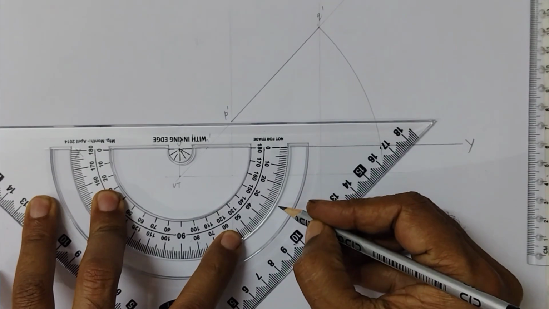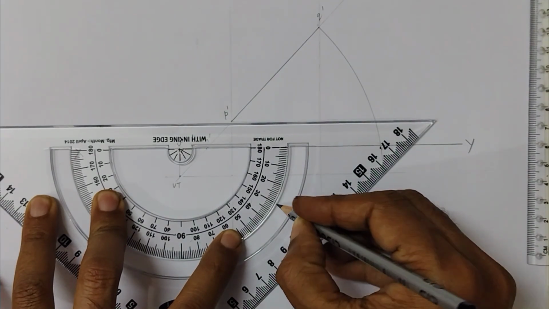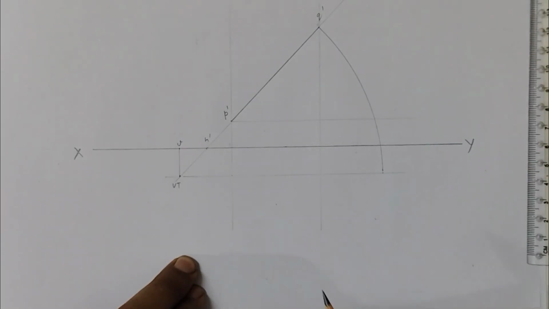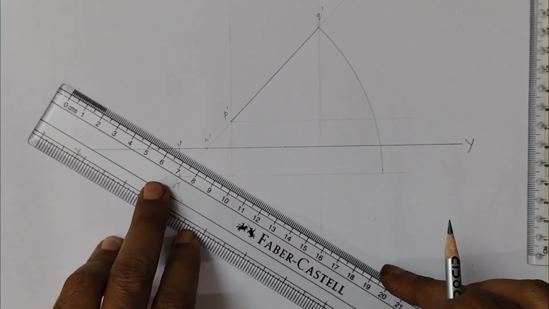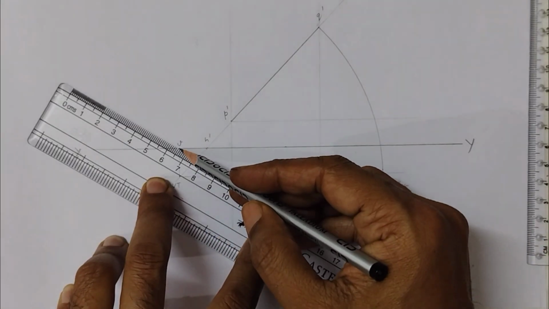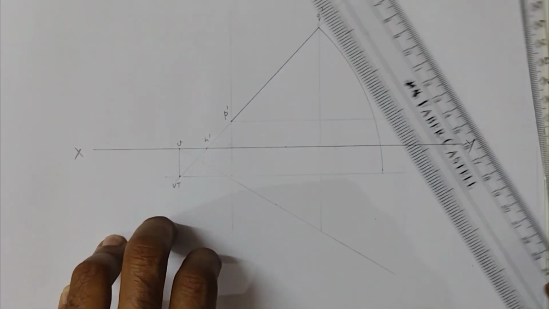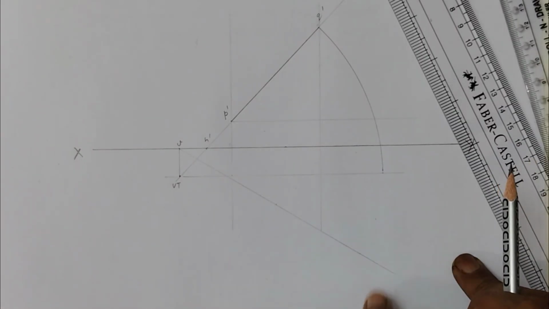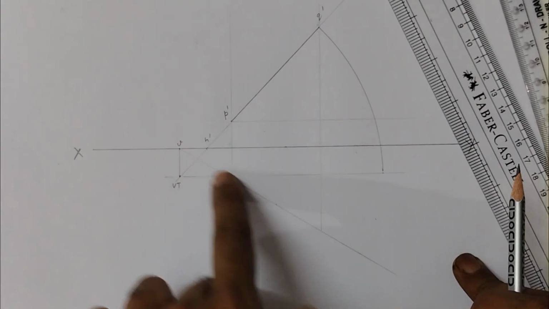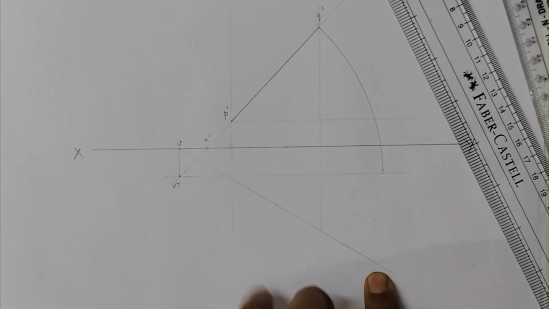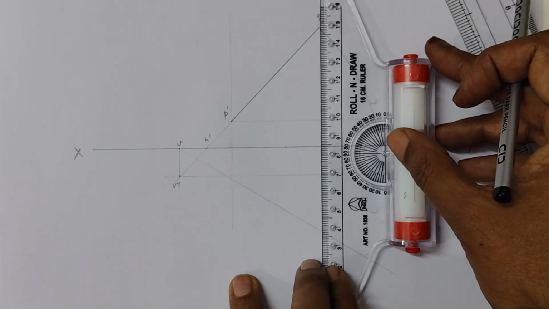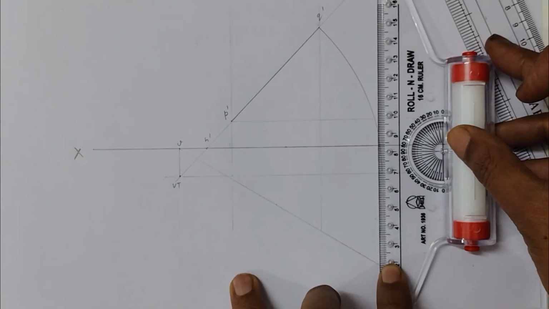So the angle is 30 degrees. Now extend this line so that it intersects with the line which is at 30 degrees.